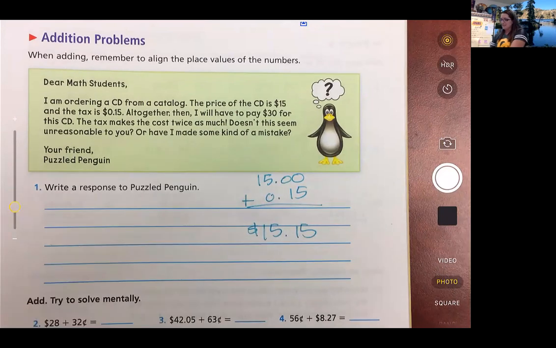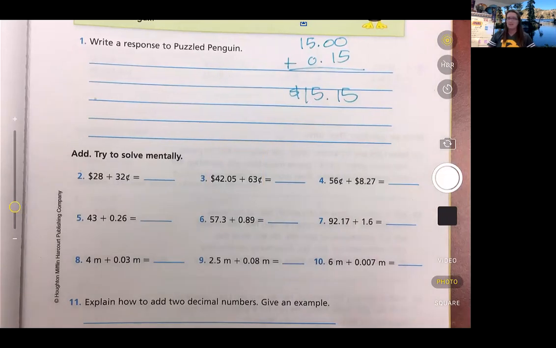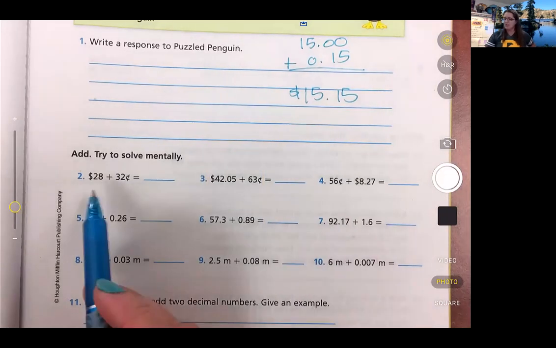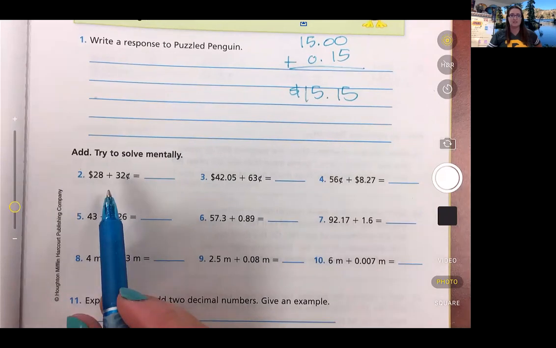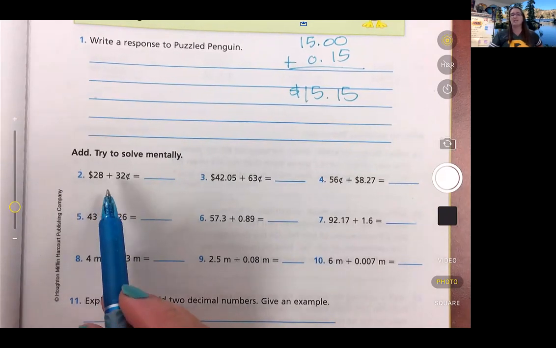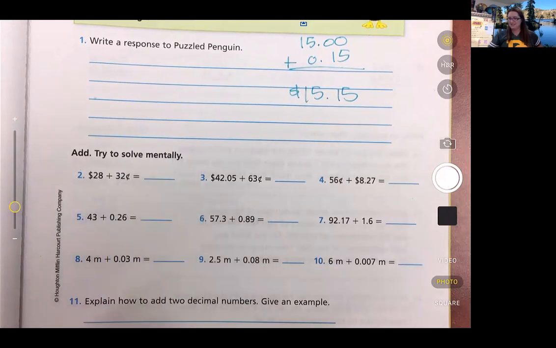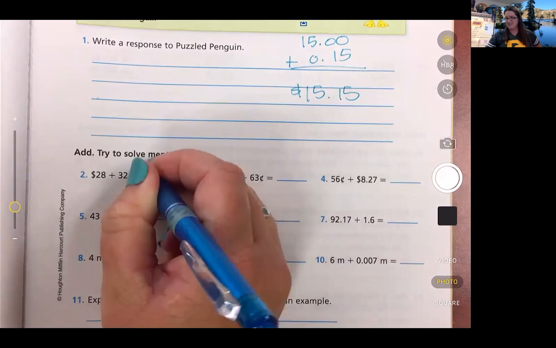All right. So the questions down here want you to try and do these in your head. Okay. So think about this. If I have $28 plus 32 cents, what's my total going to be? $28.32. Right?